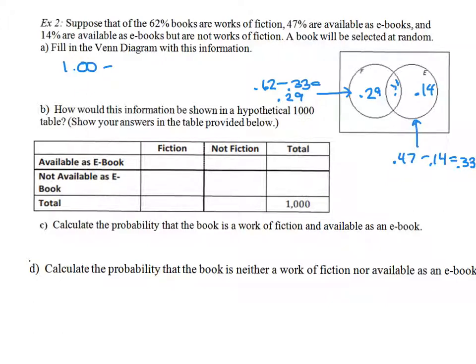But first of all, let's get our total. So the total of books that are available as fiction but not ebooks, plus 0.33 is the ones that are ebooks and fiction, plus 0.14, those are the ones that are ebooks but not fiction. When I add that total together, I see that I'm getting 0.76. So I'm going to start with 1 and I'm going to subtract 0.76 and see that the percentage of books outside of both of the circles would be 0.24. So I'm going to put that down here and say 0.24 are outside the circles.